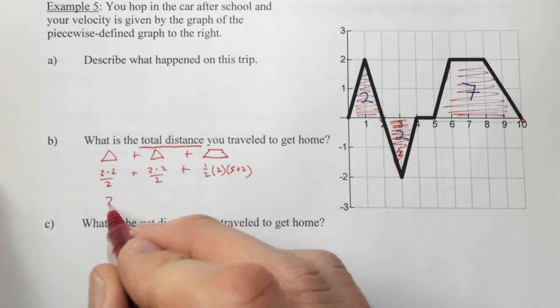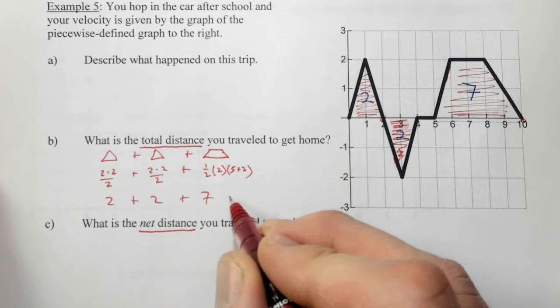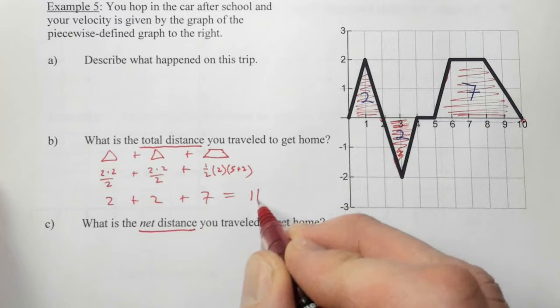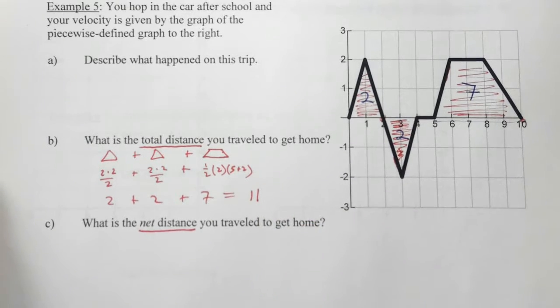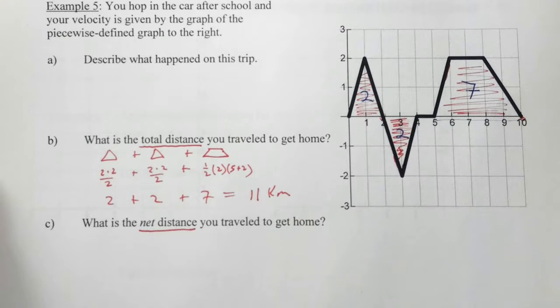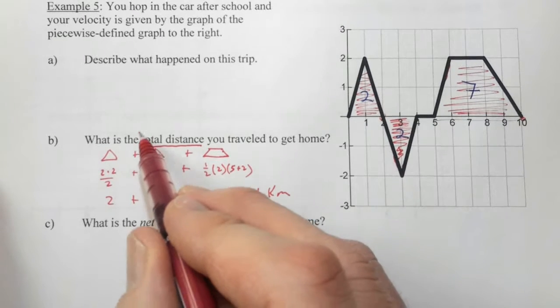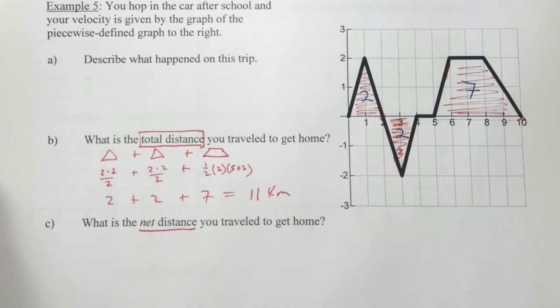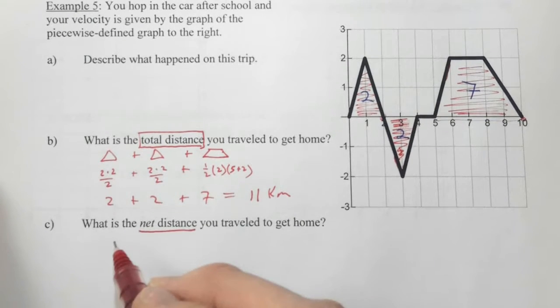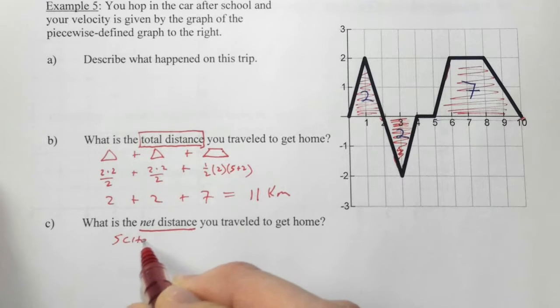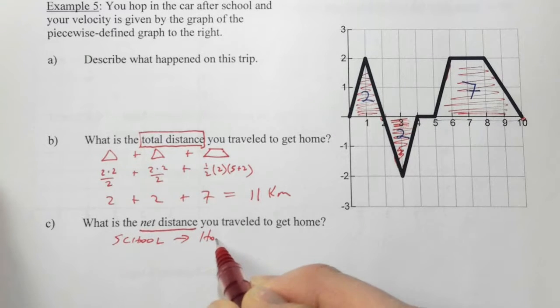So we have 2 plus 2 plus 7, or 11. I don't know, 11 kilometers. That's the total distance that you traveled to get home. Now, what's the net distance you traveled? In other words, how far is it from your school to the house? That's what we're interested in here.